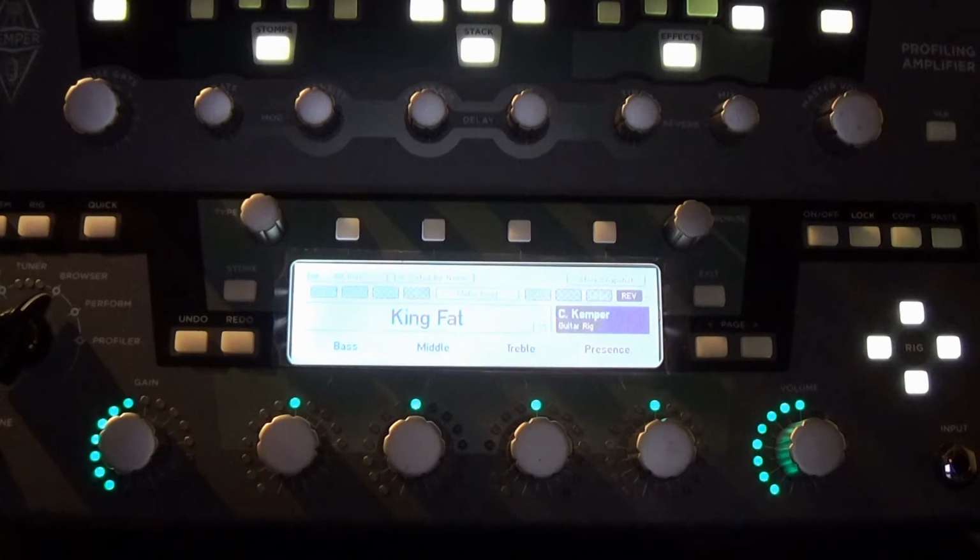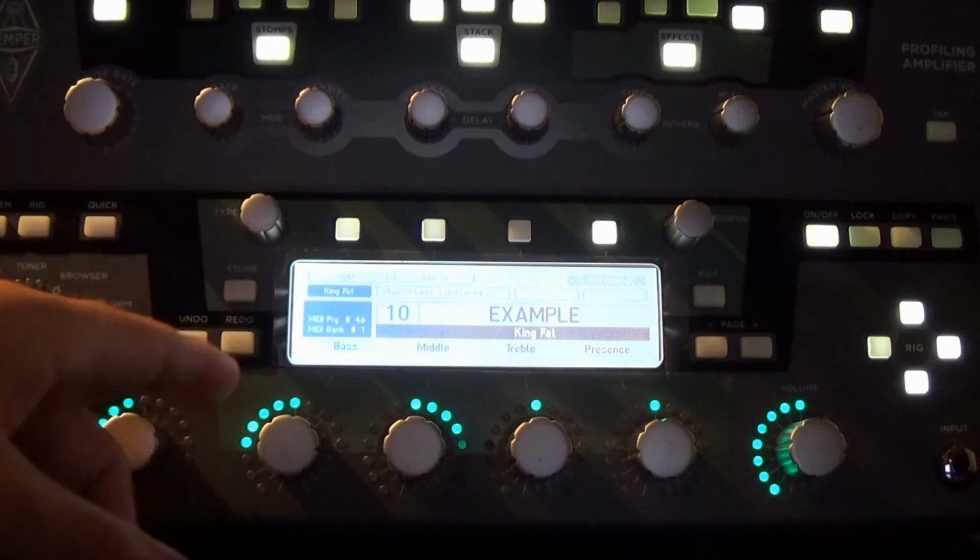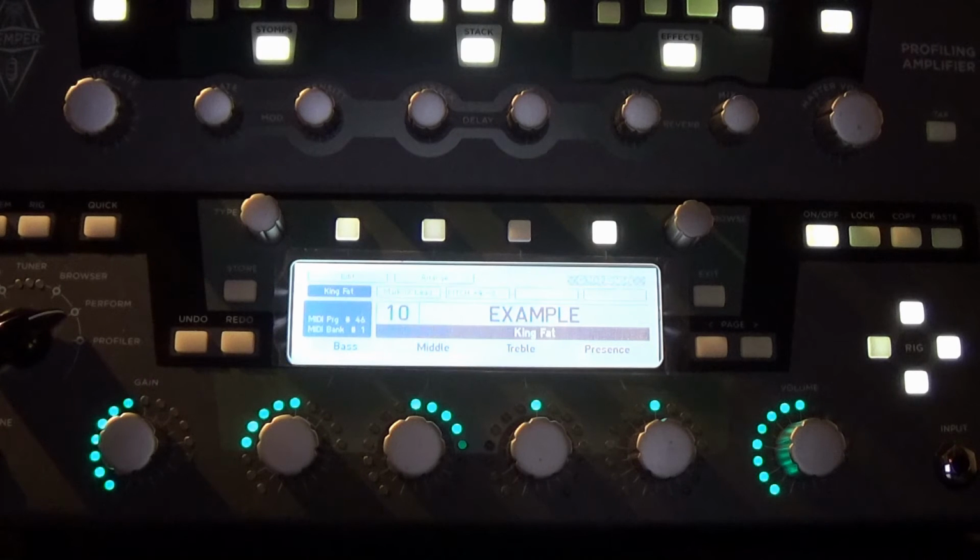No changes whatsoever, but in the performance mode it's saved with the changes I did. So the changes you make to a rig within a performance slot only affect the rig in that position. It does not change the original rig that you took from the browser view.